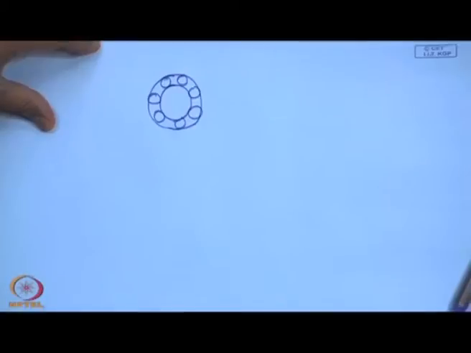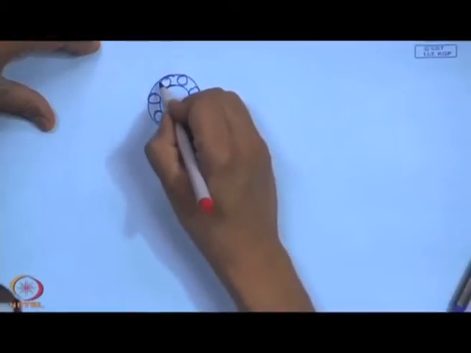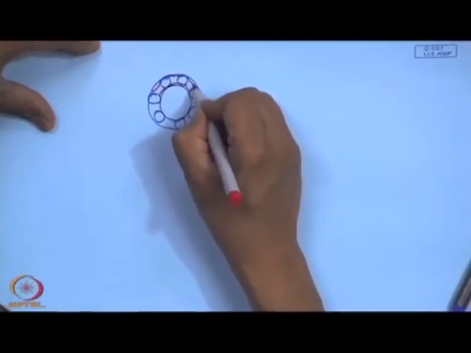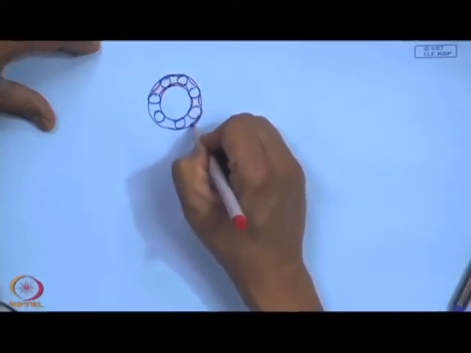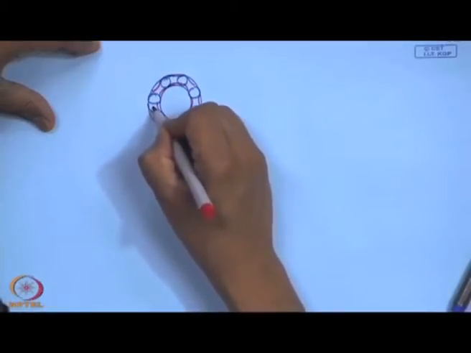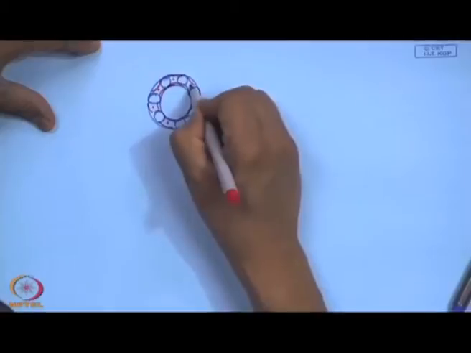Okay, there is a cage or a retainer which sits between the races. These retainers are actually riveted.